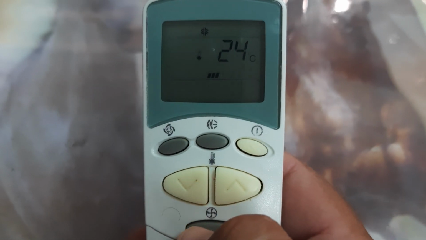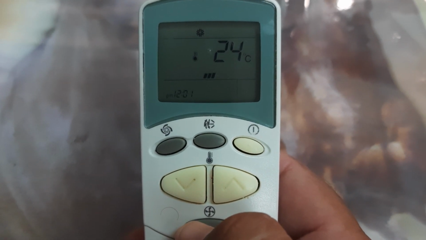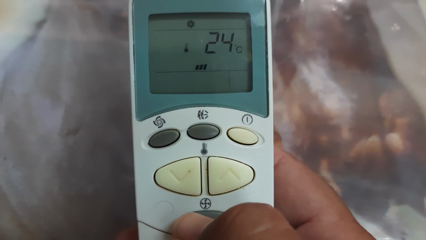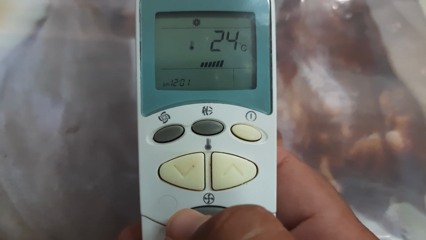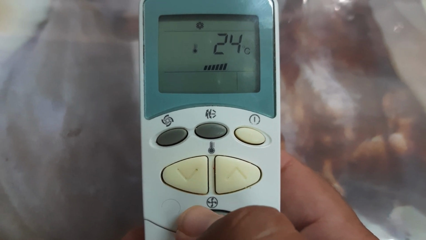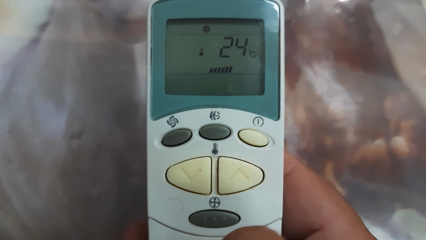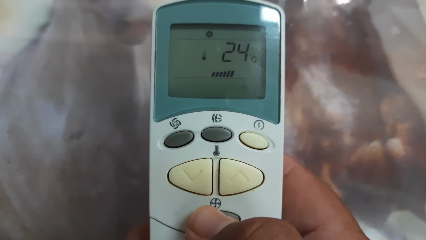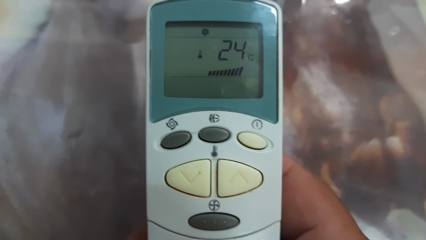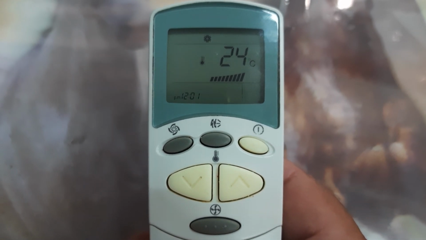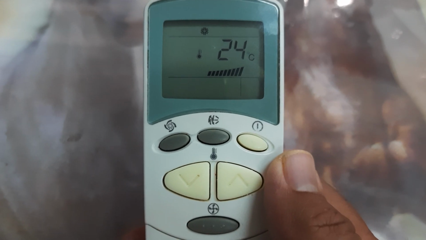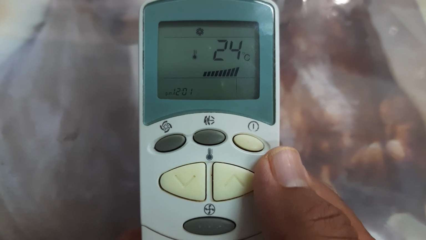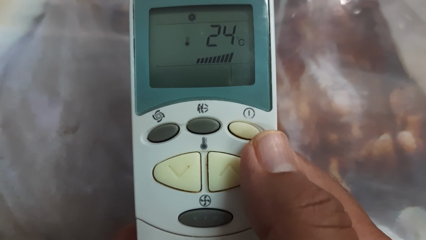It means it's the first speed, the low speed. The minimum speed of the fan is this one, and when we press it again, it goes to the second speed of the motor. And when we press this the third time, it shows us the full speed. Our fan speed is full, so our split blower in this position is working at full speed. Some people like to run their AC on full speed.